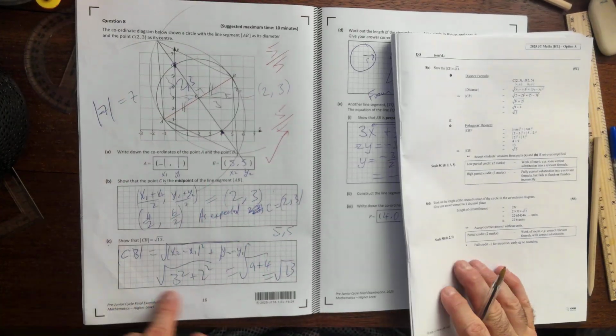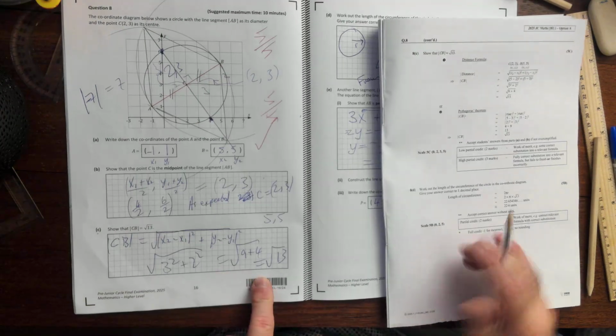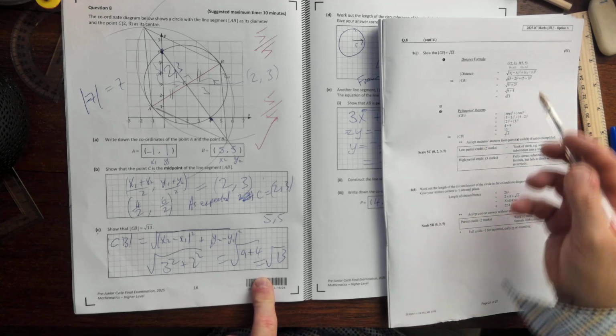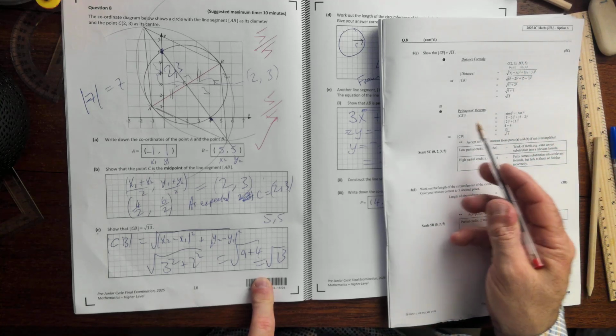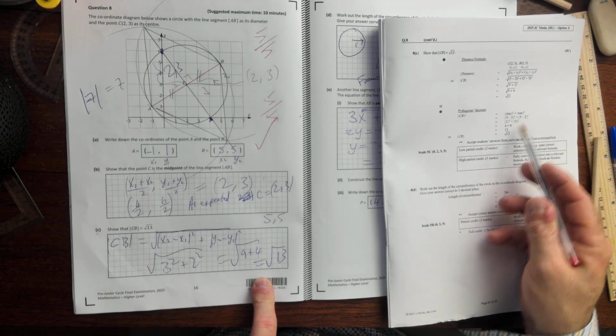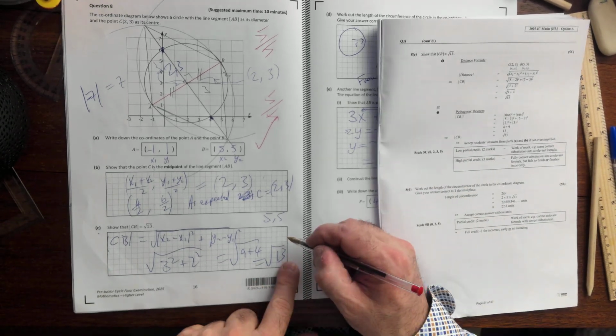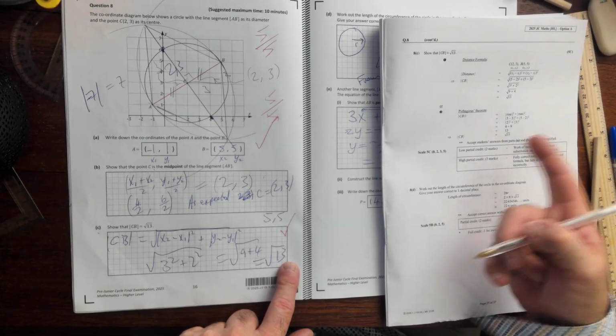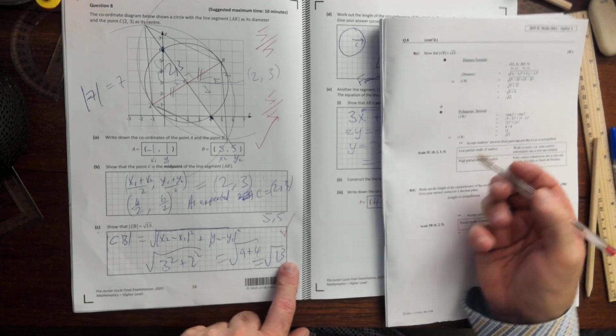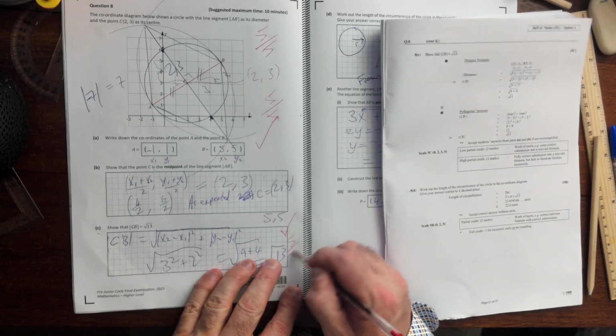Distance formula, root 13. Helper triangle used and everything. Don't have to use only the distance formula. Talk about rise over run. We did it. It doesn't matter. There's all sorts of alternatives and variations. There's the phrase they use. 5 out of 5.